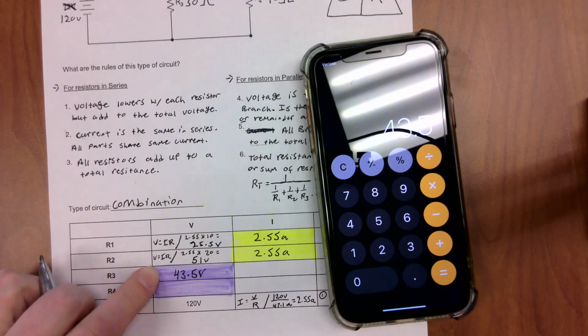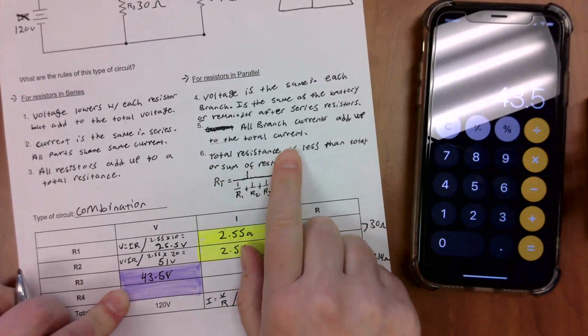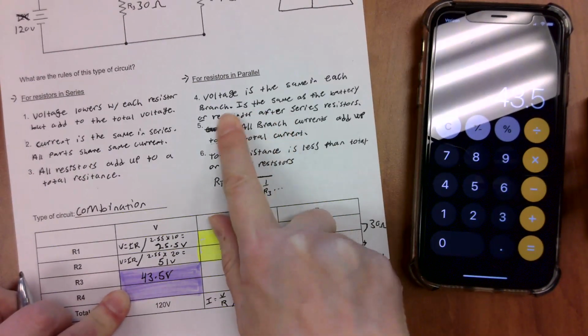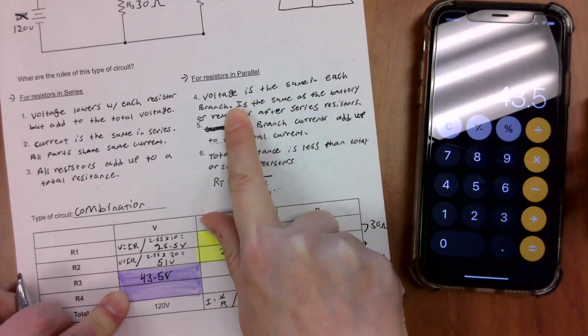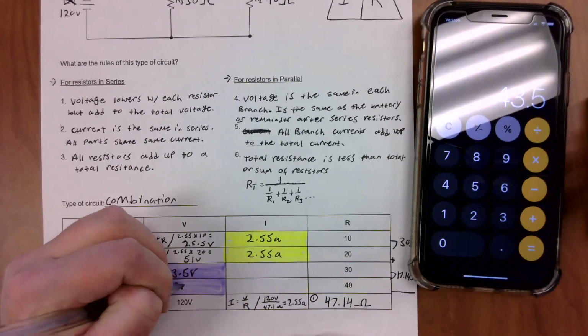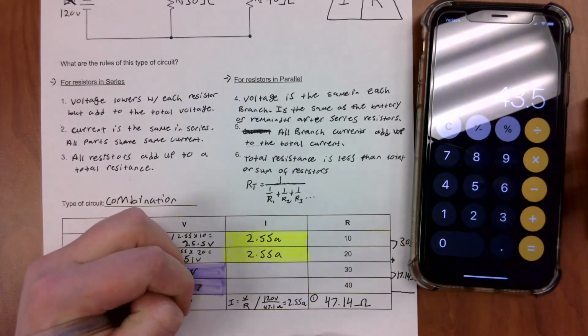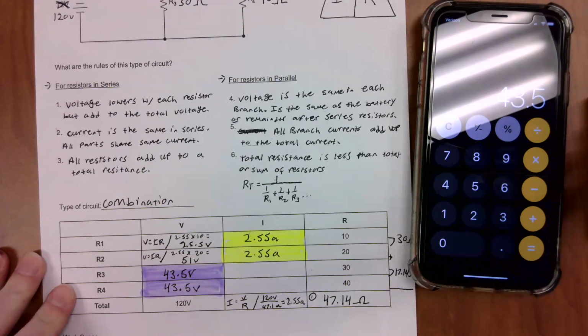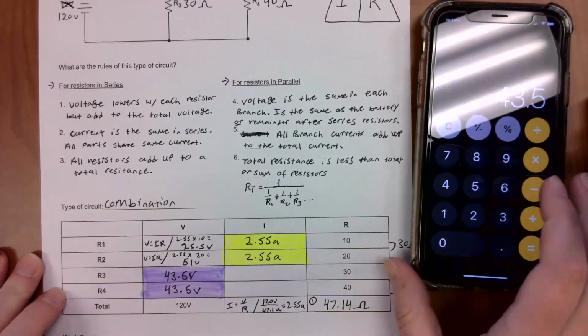And because these both have the same voltage in each branch, both of these are going to be 43.5 volts. Okay?